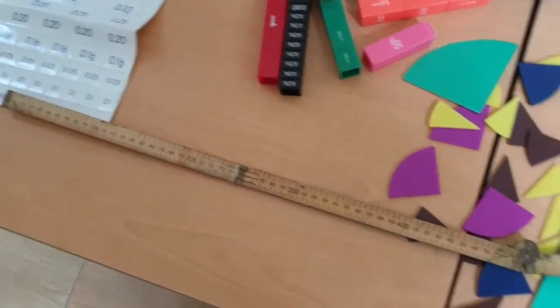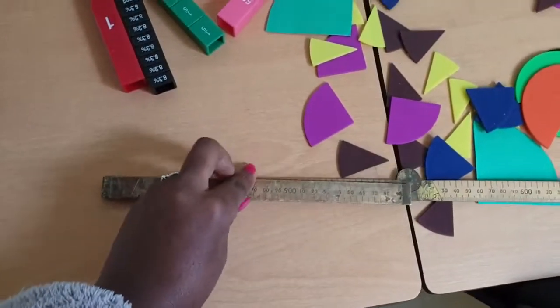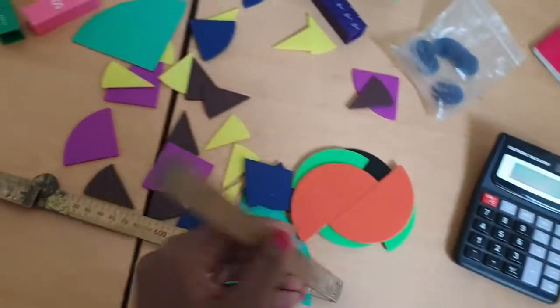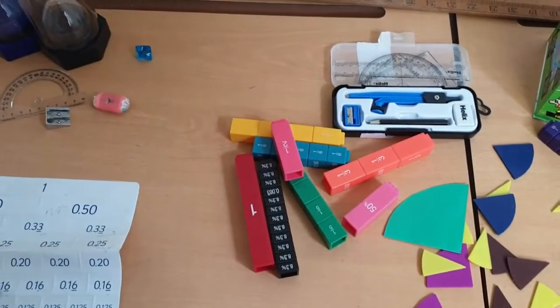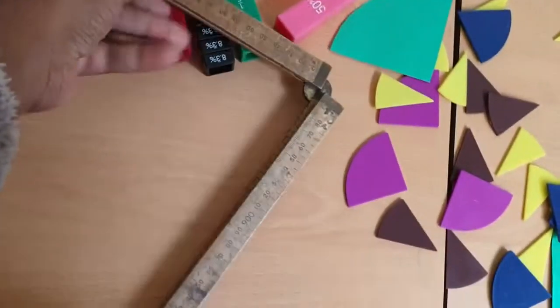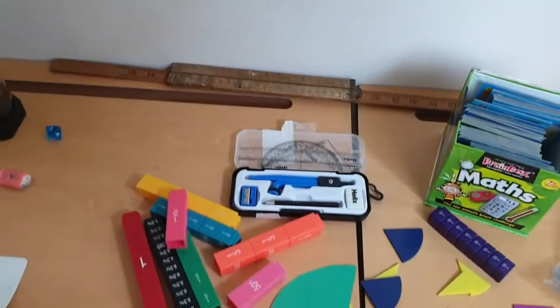This is quite a cool old school measuring tape. It's my dad's old one, and the children quite like the authenticity of it. So it can open and close. Oops. So measuring is really good.